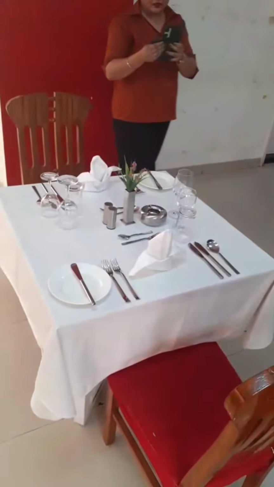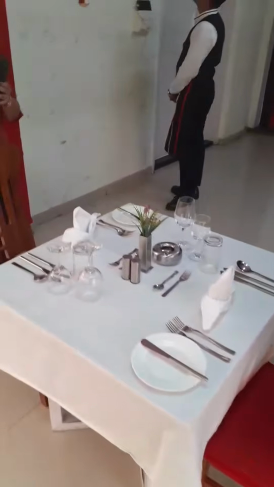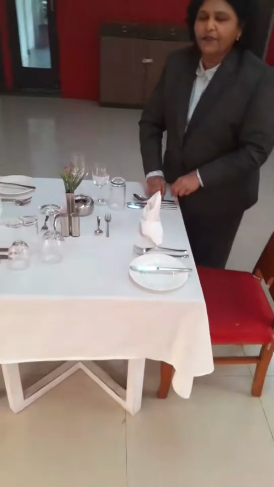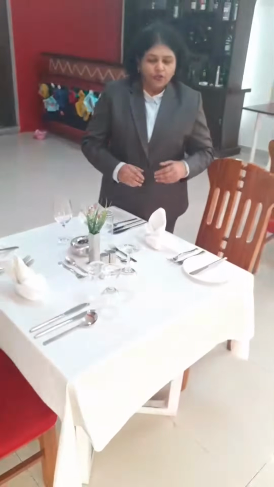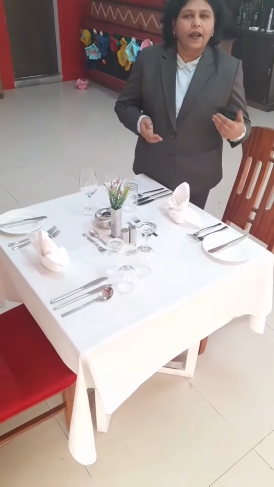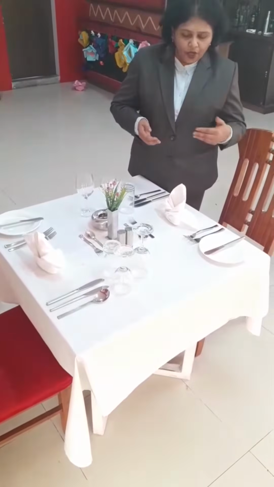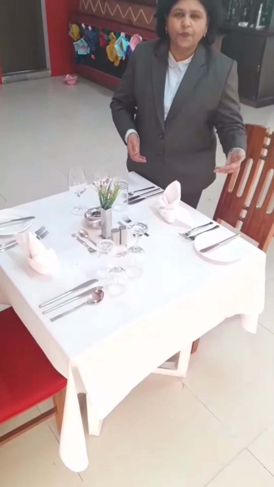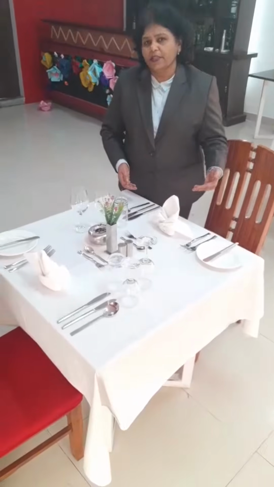So let's go to the table d'hôte cover setup. The table d'hôte cover setup has more cutlery and crockery on the table. That is the reason I have to explain what basic rules need to be followed. Before we proceed to the rules or points to be remembered, let's understand the standard cover size of a la carte and table d'hôte. Here you can see the number of items placed for a table d'hôte cover is more compared to a la carte.